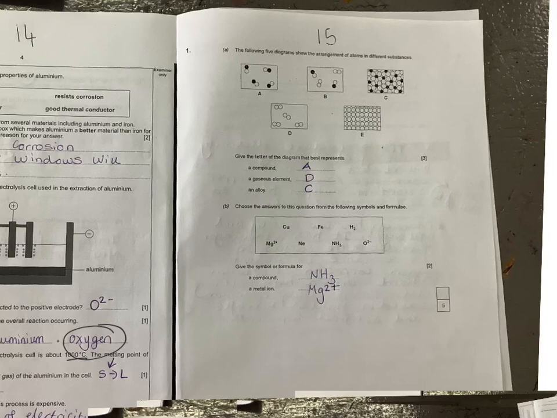There are 5 diagrams arranged, a little bit from last year really. A compound, so 2 bonded together, so it's going to be this one here. 2 different types bonded together. Gaseous element, so something that's moving around loads. Elements, only 1 type. And an alloy is a mixture. Then you've got a box with loads of different elements and compounds in it. Give the symbol or formula for a compound, so 2 different ones bonded together, and a metal ion, so anything that's got a plus charge essentially.